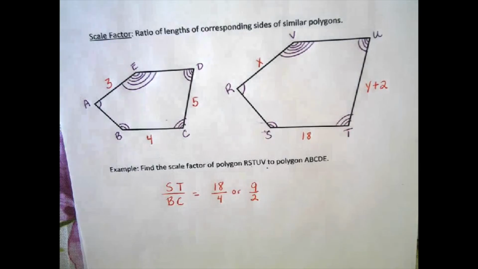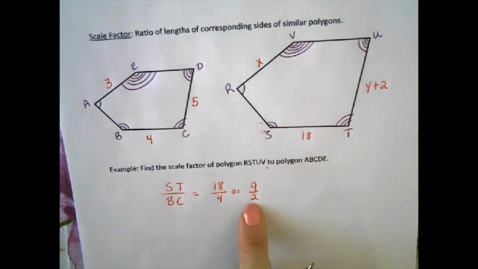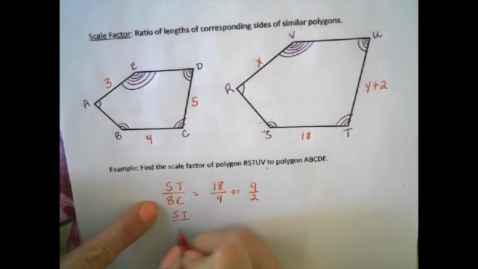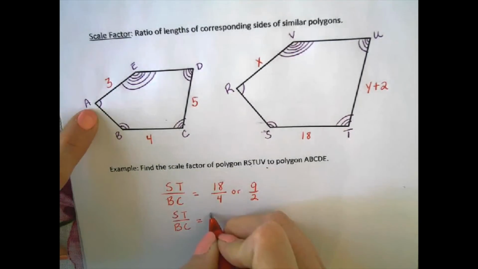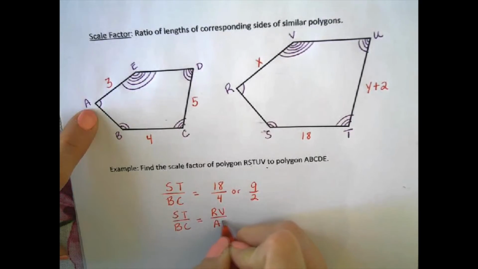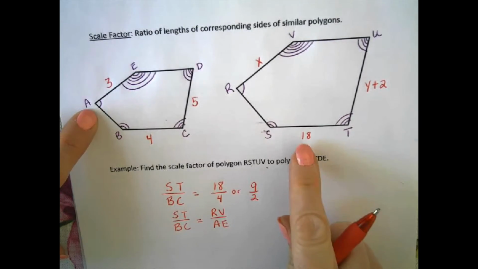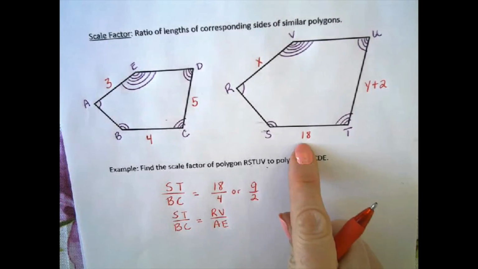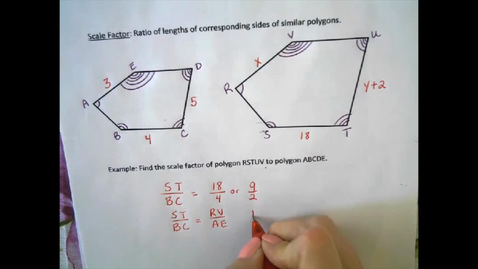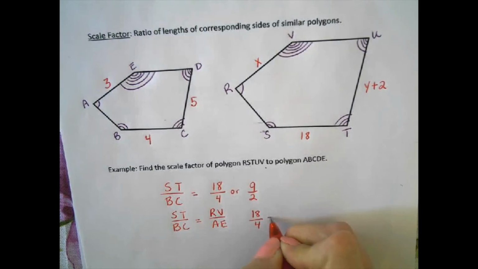I can use this proportion in order to find out what X is, because I know that ST to BC must be equal to RV to AE. This means that 18 is to 4 as X is to 3. So I get 18/4 equals X over 3.